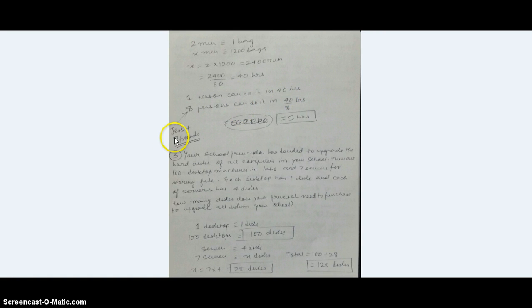Now the question is how much time is needed for Jess plus 7 friends, so a total of 8 persons, to do it. Now one person takes 40 hours, so for 8 persons it would be 40 over 8. So in total 5 hours would be required.